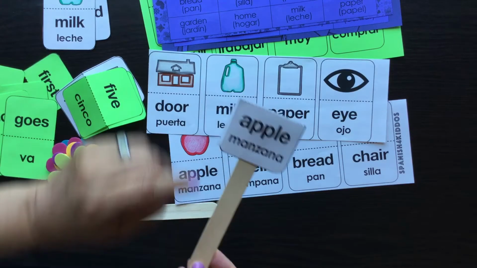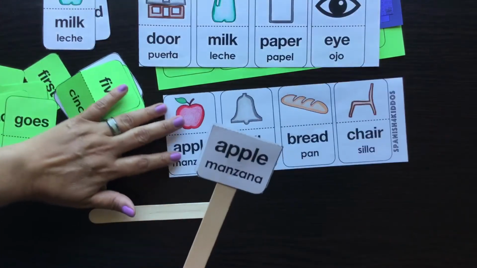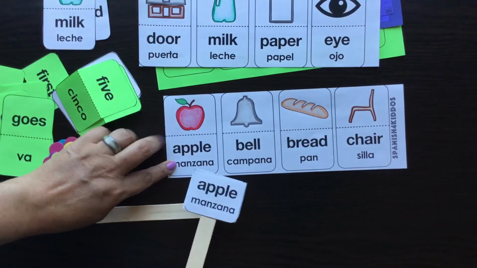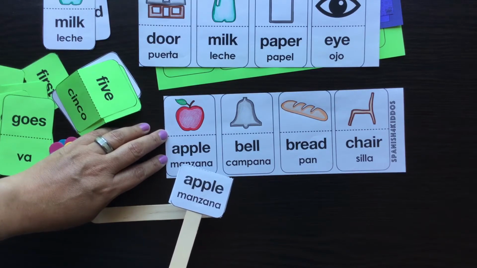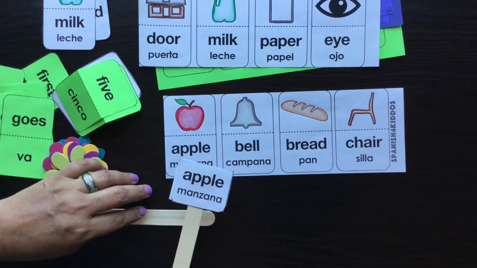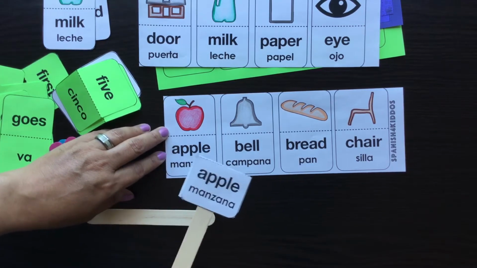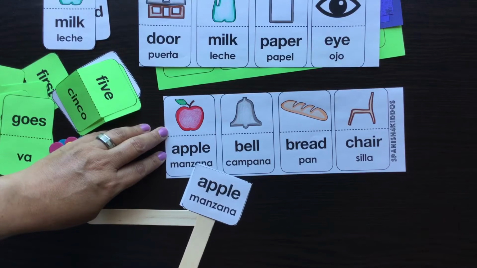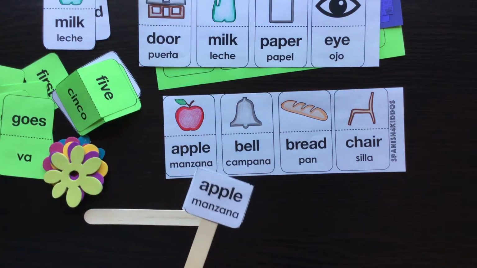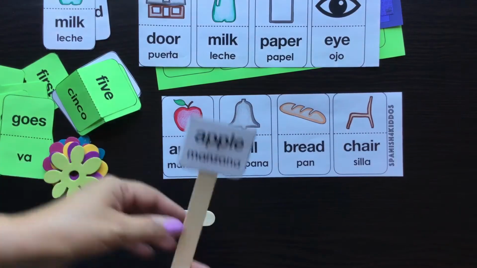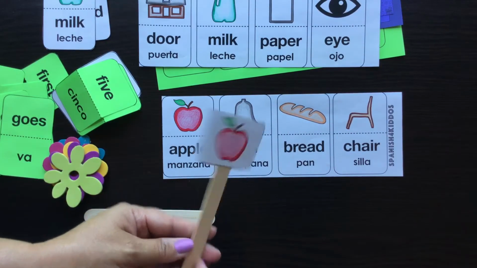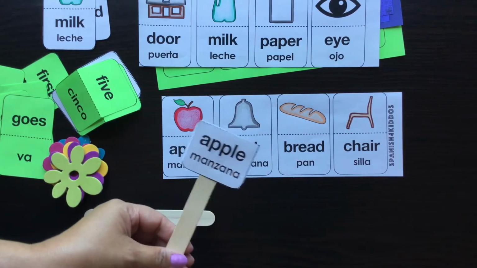Now, to encourage them to look for that, I would have a separate sheet like this, like an anchor chart, or maybe post it through a projector, however you want, so that everybody can see it in the classroom or in the homeschool group. Or if you have a whiteboard, write a few of the words that you're going to practice on the whiteboard, and then you can flip back and forth, back and forth.